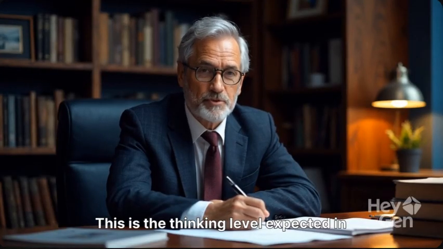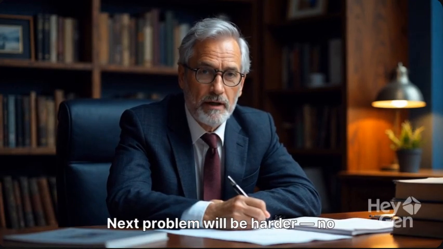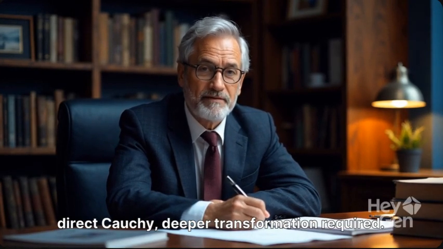This is the thinking level expected in JEE Advanced and Olympiads. Next problem will be harder. No direct Cauchy, deeper transformation required.